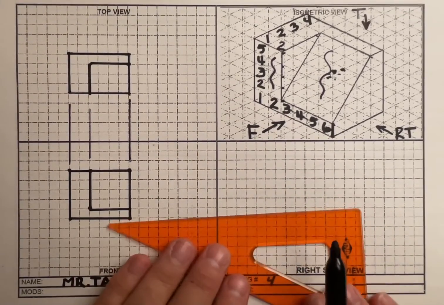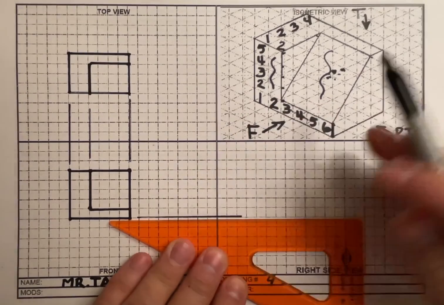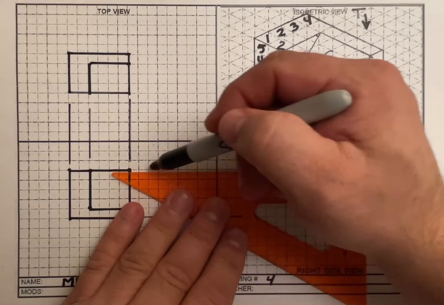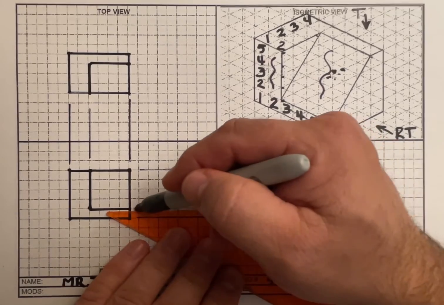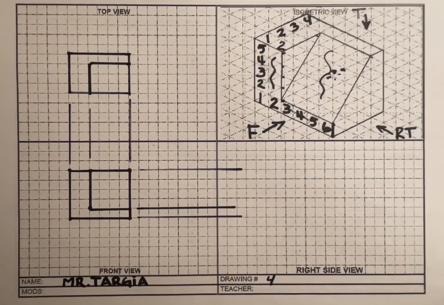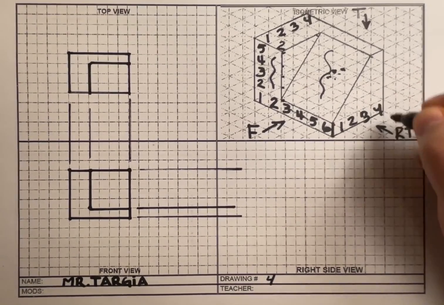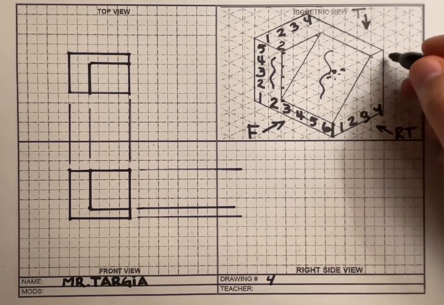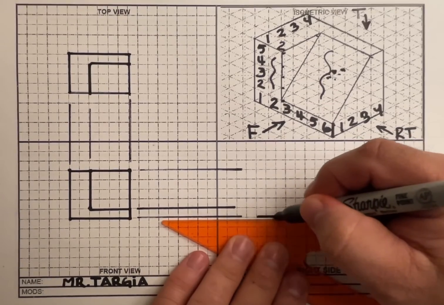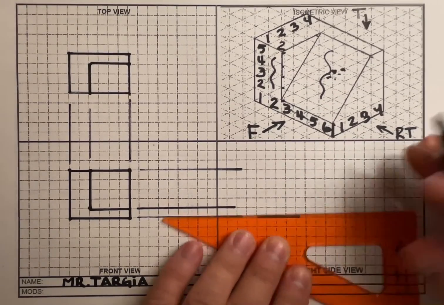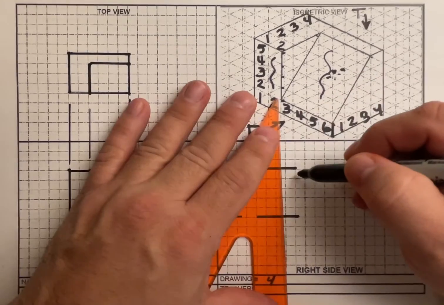Lastly is my right side view. I'm going to use my projection lines to bring over the shape for my right side view, the bottom, the top, and also where this step up is right about here. Okay, so now I'm looking at my right side view. It is still going to be 4 squares deep, and it's still going to be 5 tall. So I'm going to start with that rectangle of 4 squares, top and bottom, and I'm going to complete that rectangle.